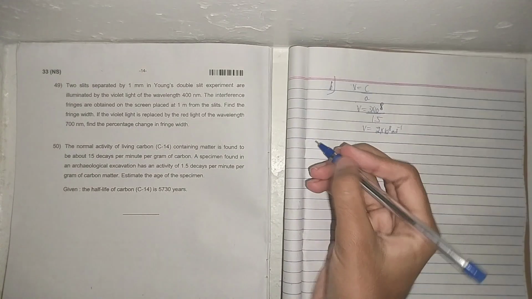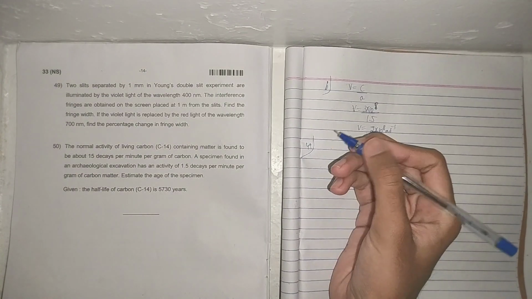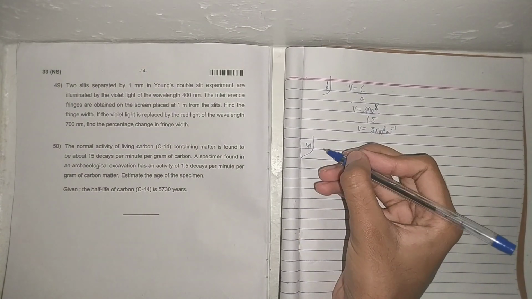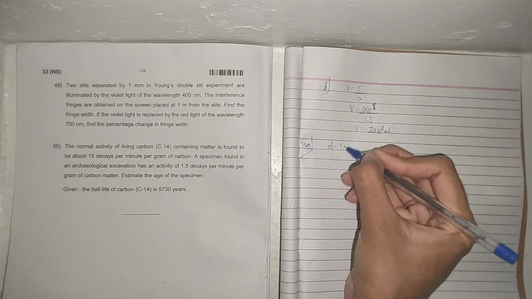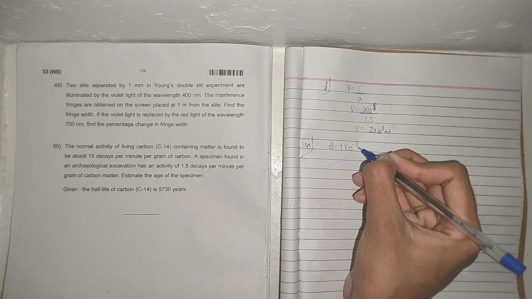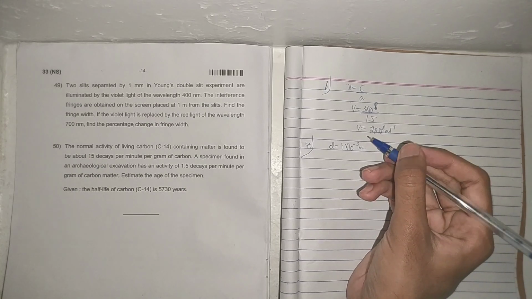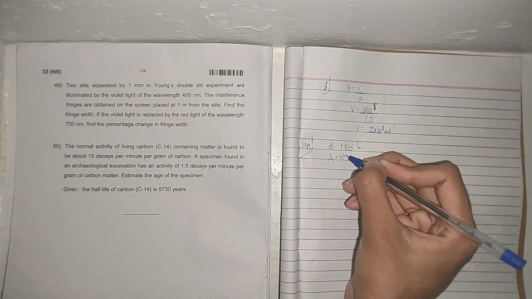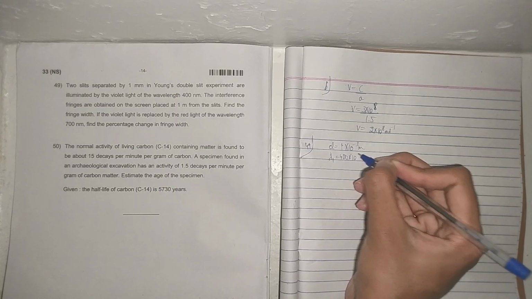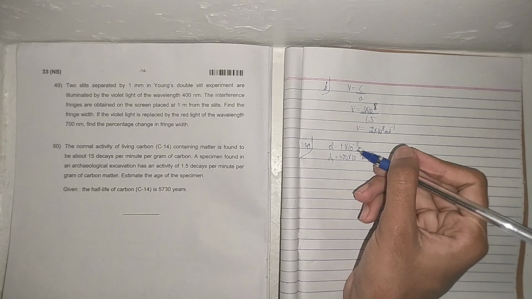What is the percentage change in the fringe width? This also we have to find. Now, let us write what all things are given. d is equal to 1 into 10 to the power minus 3 meter. Then wavelength λ1 is 400 into 10 to the power minus 9 meter.